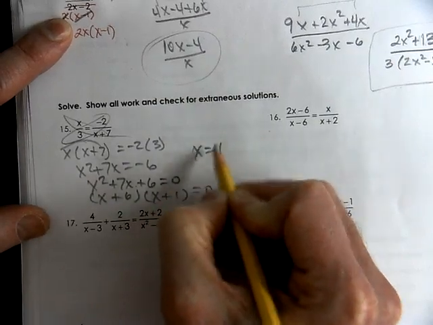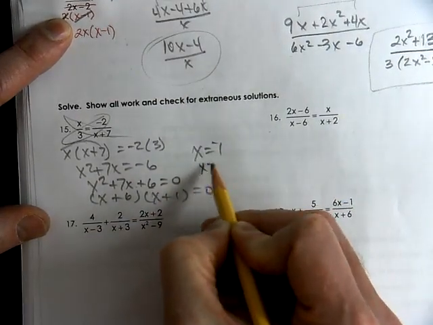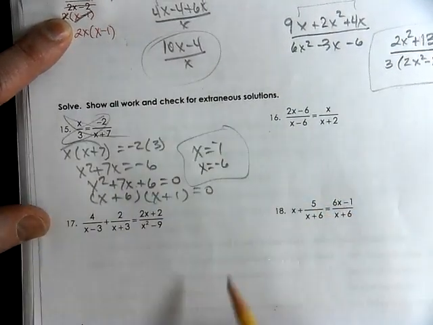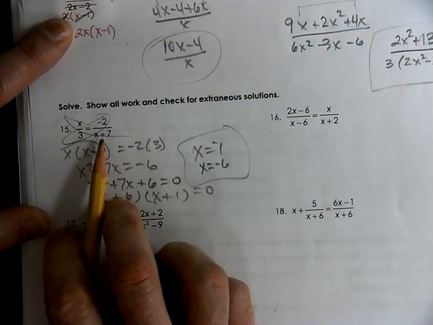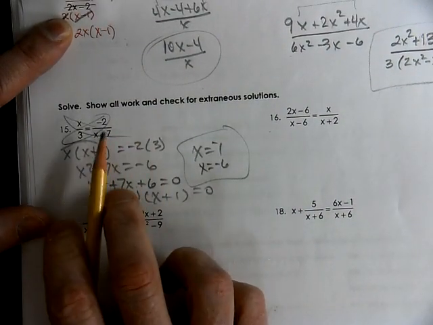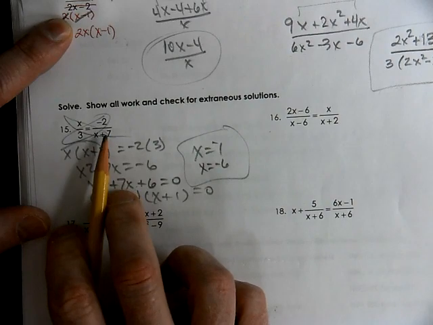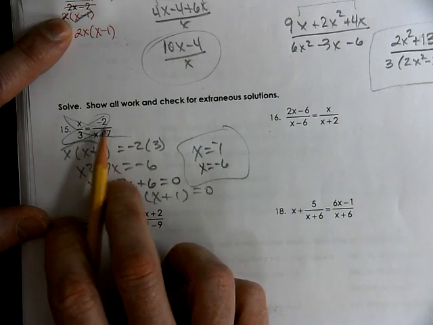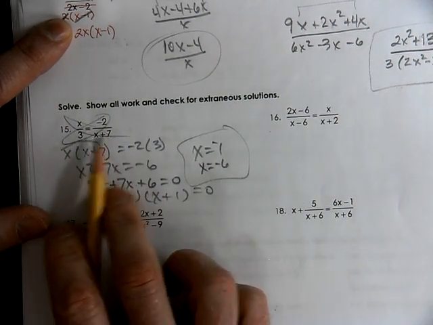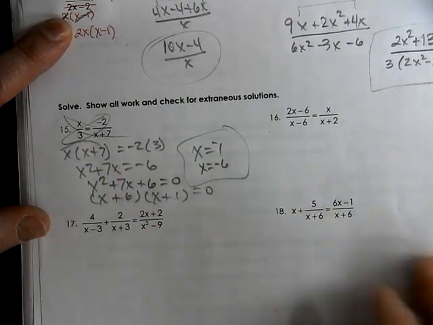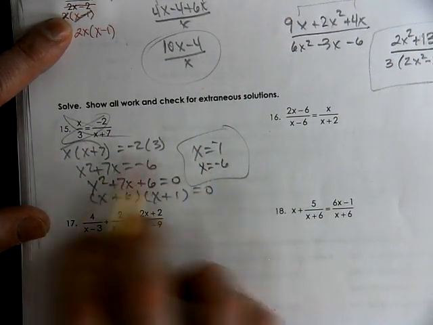So you get x equals negative 1 and x equals negative 6. Negative 7 would have been my extraneous solution. But I didn't get that, so I'm okay.